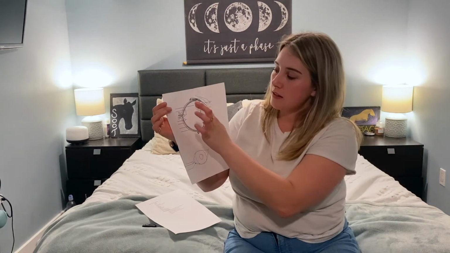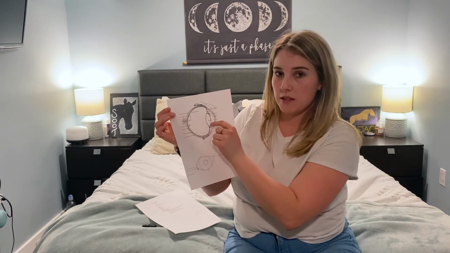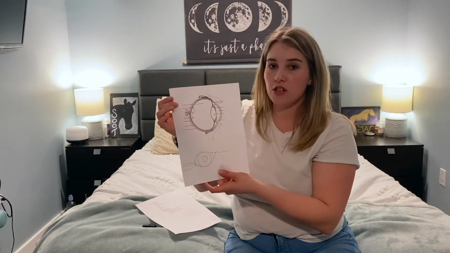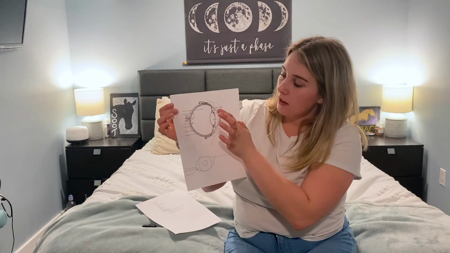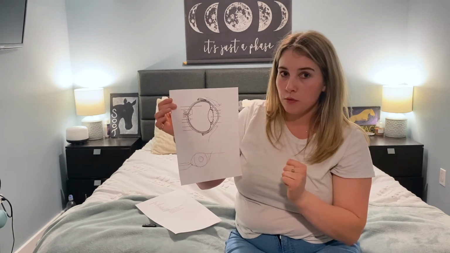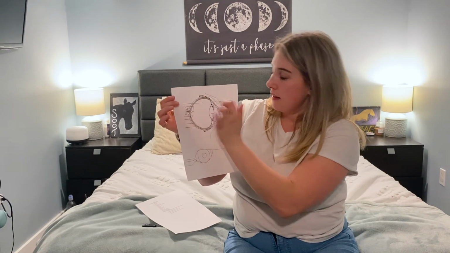Then we have the vitreous humor, or the vitreous body, and this portion here is the aqueous body, or the aqueous humor. Then we have the conjunctiva. So we've got the bulbar conjunctiva, and that is a membrane over the front surface of the eye. And then we have the palpebral conjunctiva, which is a membrane on the inner surface of the eyelid.